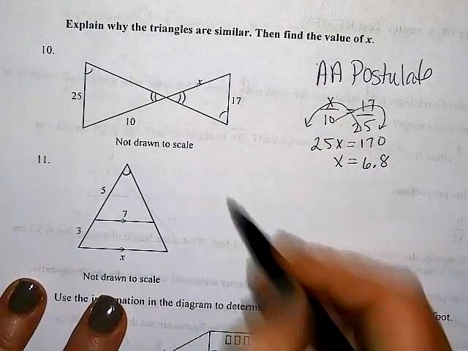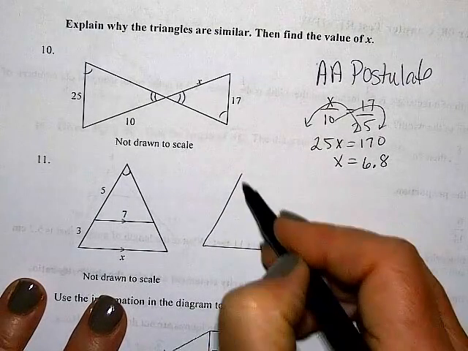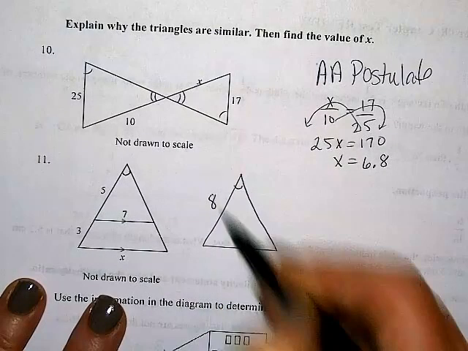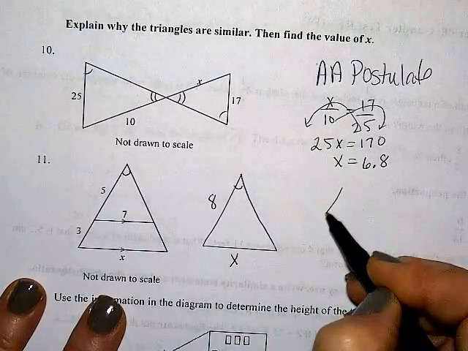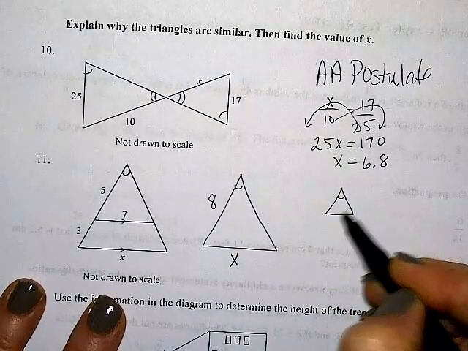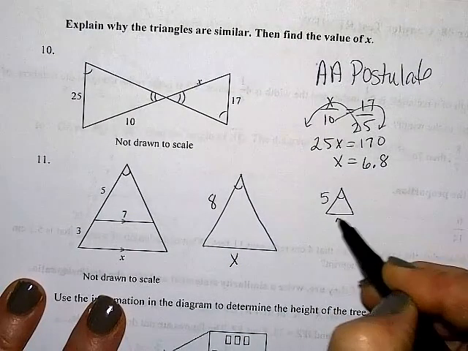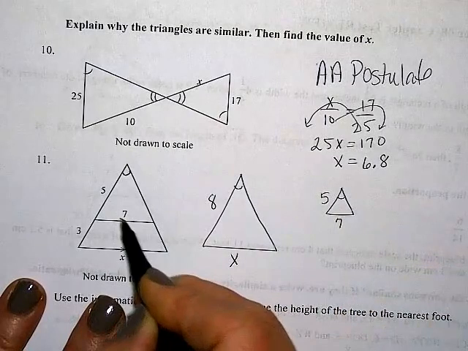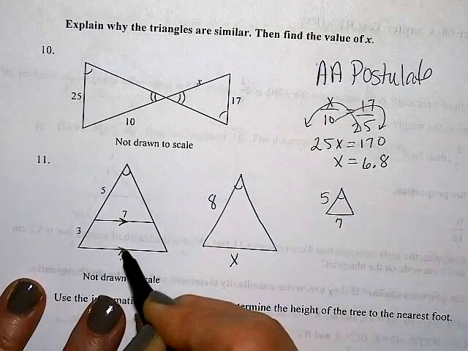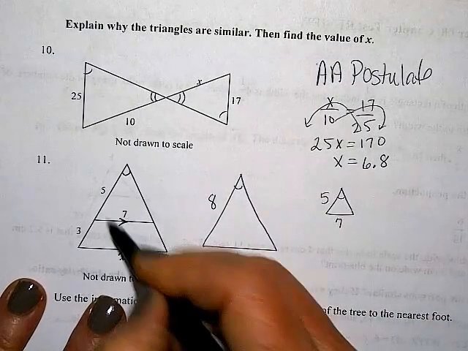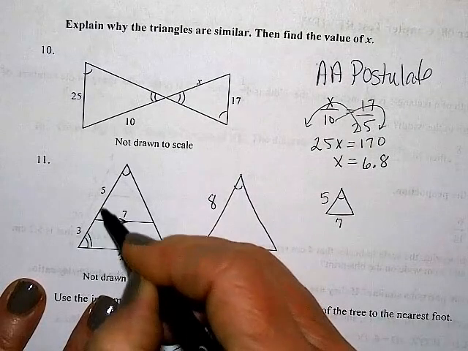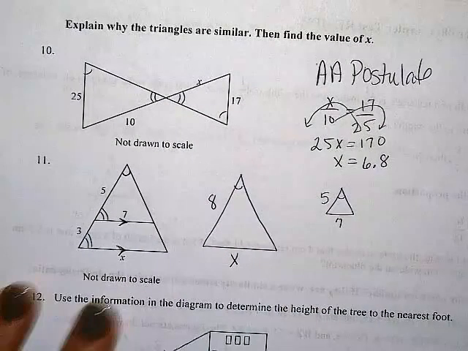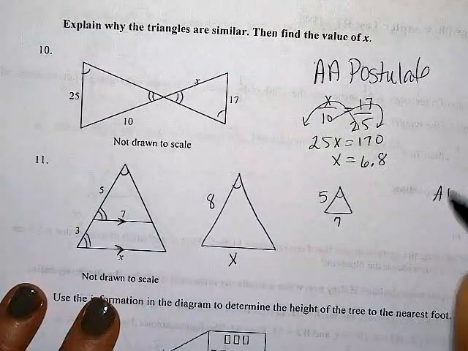Number 11. That angle, I'm going to draw these separately. There's the big angle. It's 8 by x. There's the little triangle. It is 5 and 7. They mark these parallel. When it's marked parallel, you know that those angles there are congruent. So we have the angle postulate again.